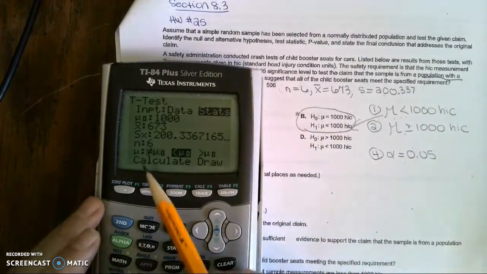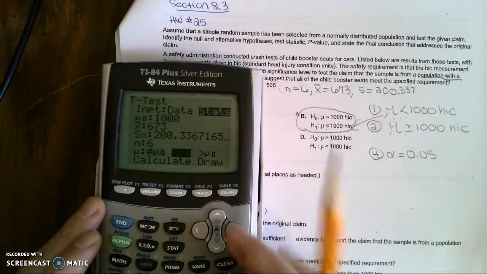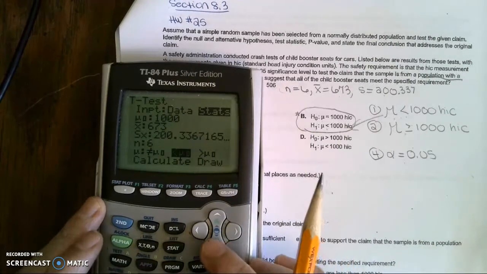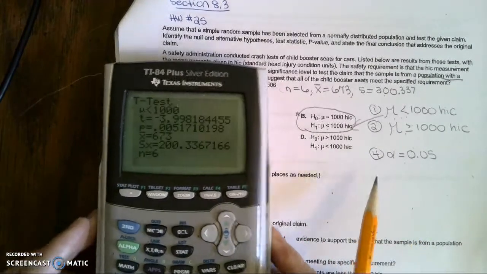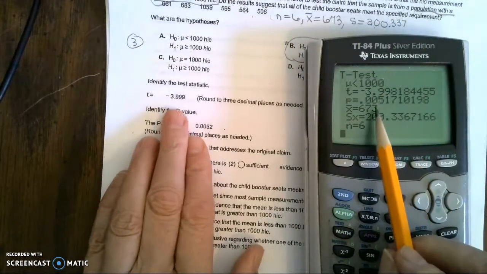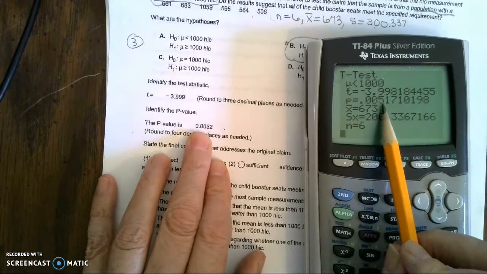For this one, it's a left tail test, so I want to pick the less than sign. Go over to the left, the middle one, hit Enter. And I hit Calculate. Let me just show you my answers here. The first thing is my test statistic, and then this is my p-value rounded.